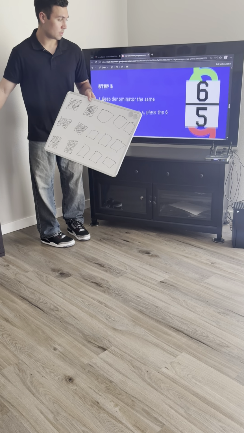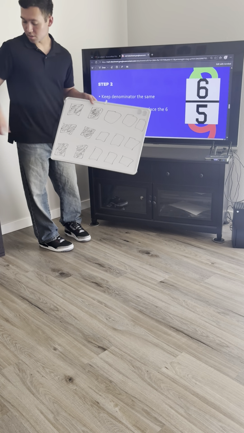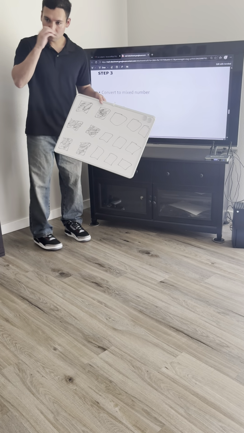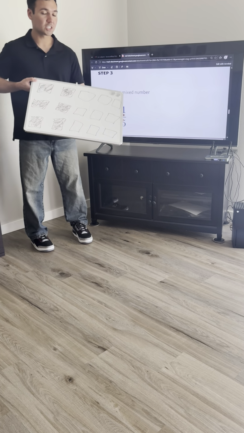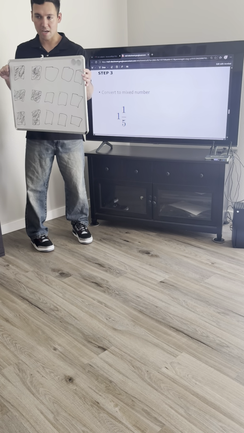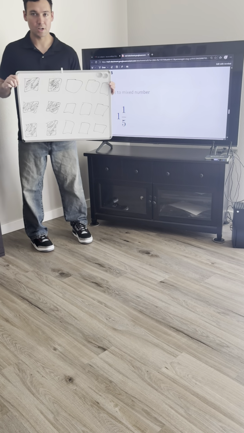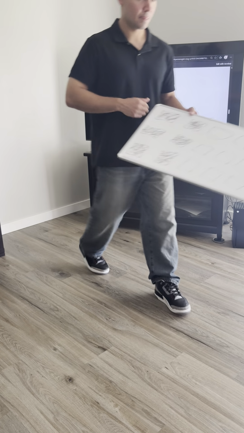So we got 6 fifths, and we converted that into 1 1/5. So I just wanted to give you guys, maybe that'll make a connection in your brain. I just want to let you guys see a different way to think about it and understand it, maybe make a connection for you guys, help you understand a little better.